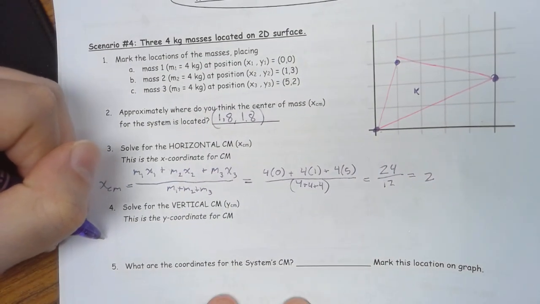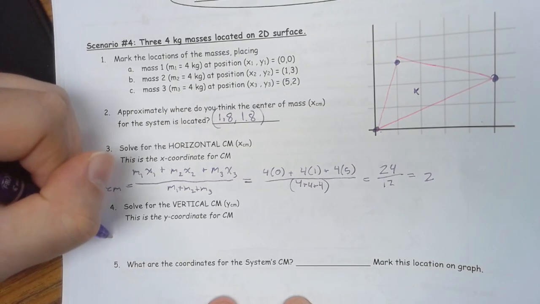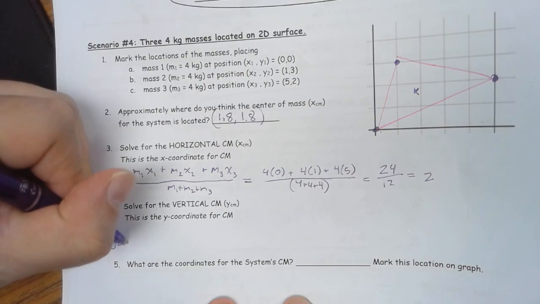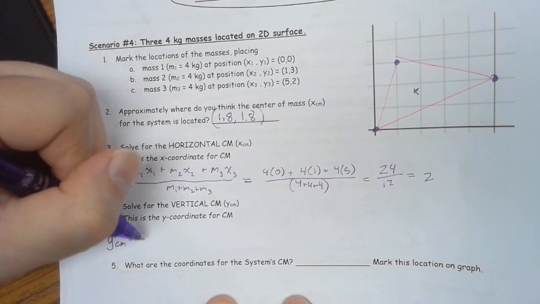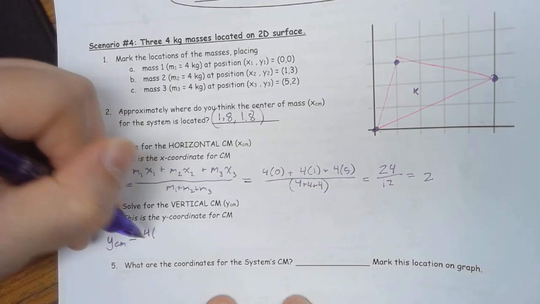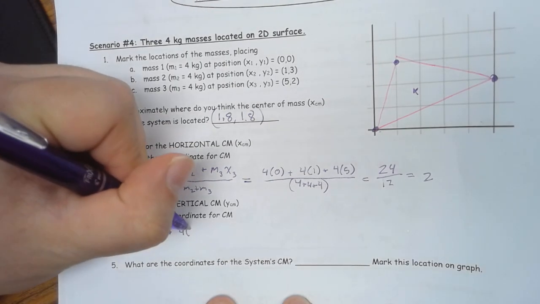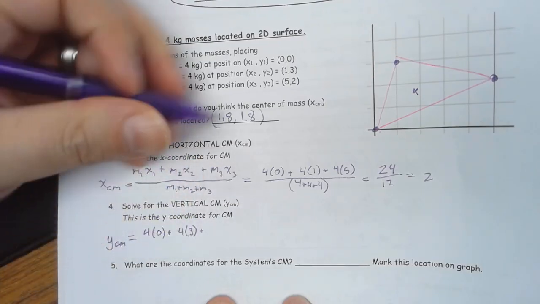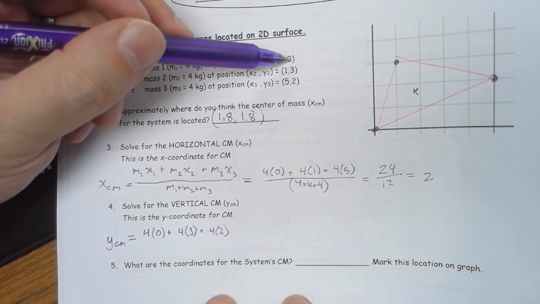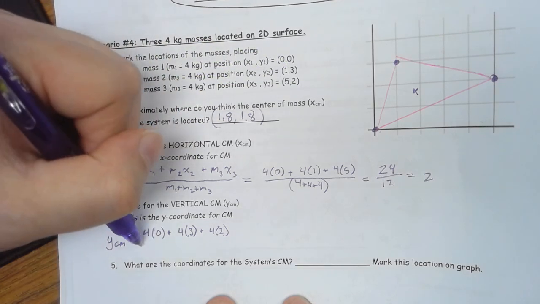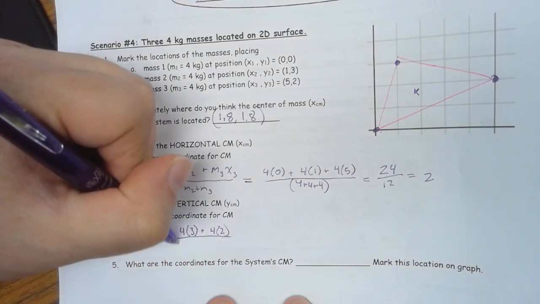What does it say to call this? y cm, so the center of mass of y. And the masses are all the same. 4 times 0 plus 4 times 3 plus 4 times 2. I just went straight down the row of these: 0, 3, 2. And we're going to divide it by 12 again.